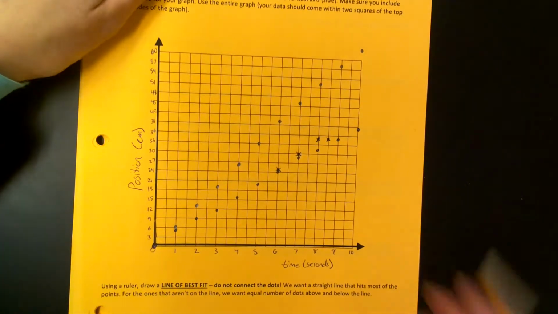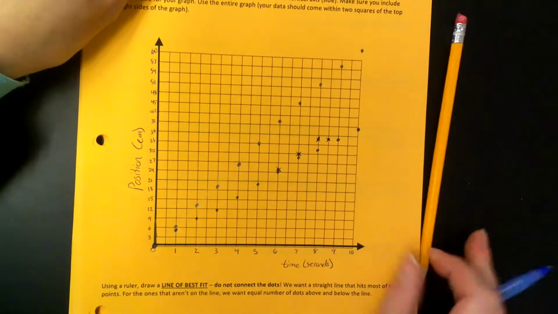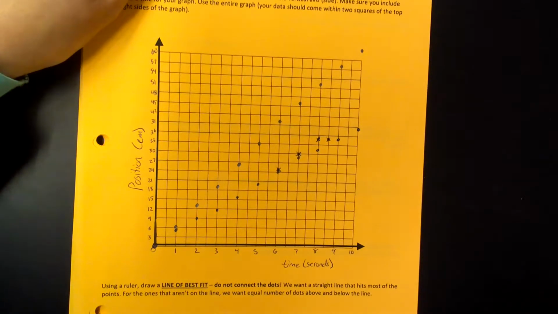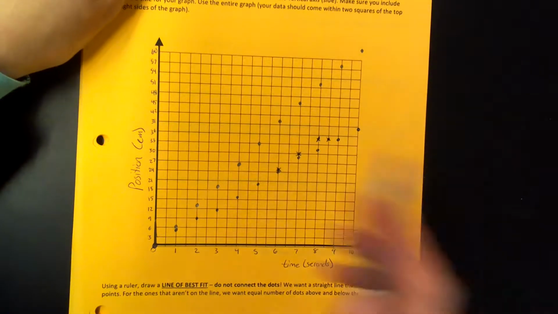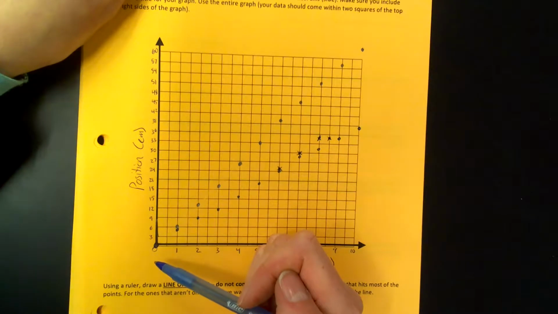Last time you collected your data and you were supposed to graph it, but you might not have graphed it. If you haven't graphed it yet, stop the video and go graph it now. A couple of notes about graphing, and if you've already made your graph, that's fine.